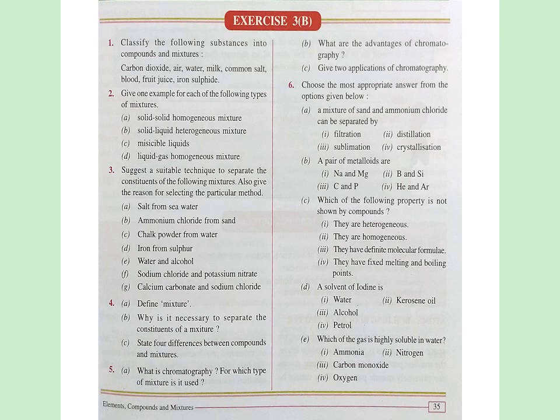Here there are almost 6 questions, but every question is having subdivisions. So let's get started. The first question: classify the following substances into compounds and mixtures. The first is carbon dioxide. It is a compound. Air, mixture. Water, compound. Milk, it's a mixture.